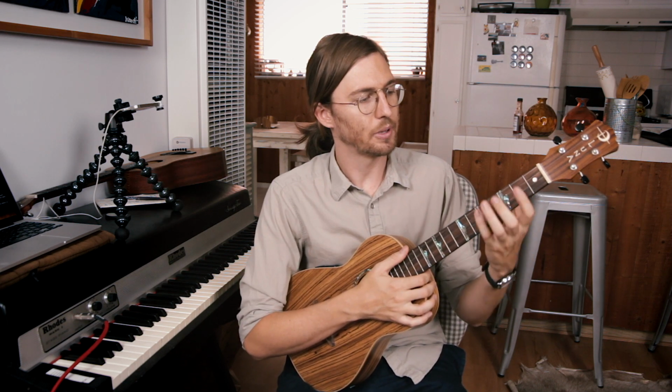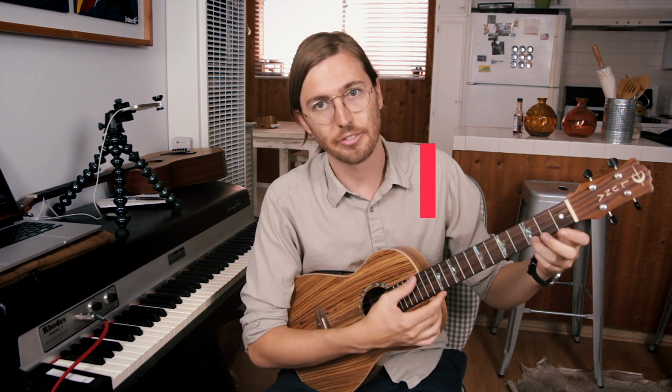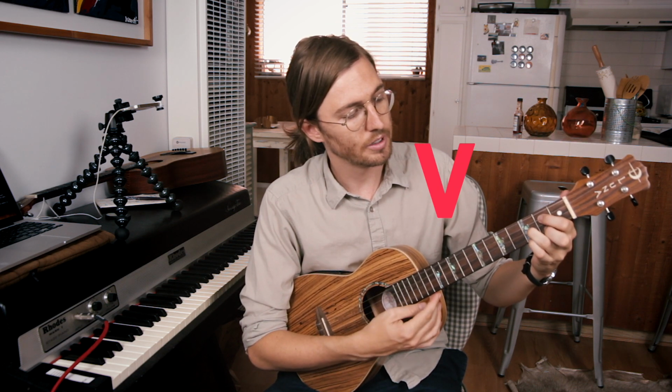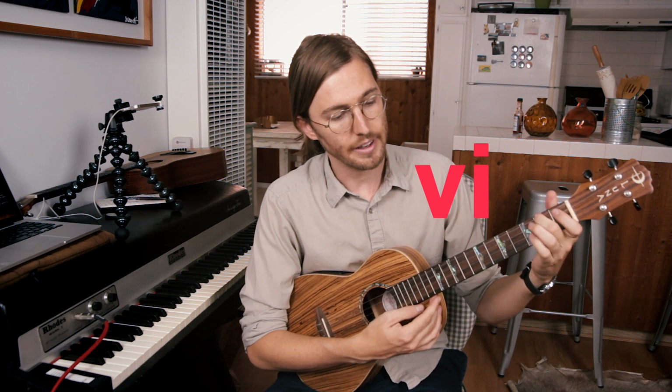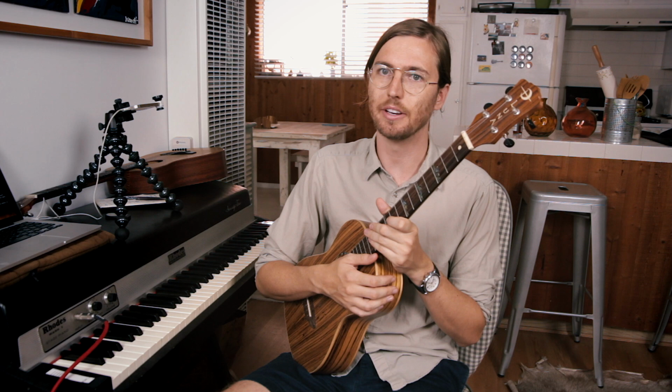Now, the order that you play the chords, that's called a progression. And you will come across some progressions that are pretty common, like the 1, 4, 5. So you get the first chord, the fourth chord, and the fifth chord. That progression is really common in classic rock and roll, in punk music, in folk music, I mean, all over the place. Another really popular progression is the 1, 5, 6, 4. So you get the first chord, the fifth chord, the sixth chord, and then the fourth chord. That one is really common in pop music.